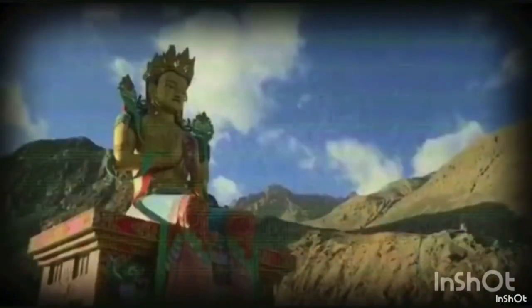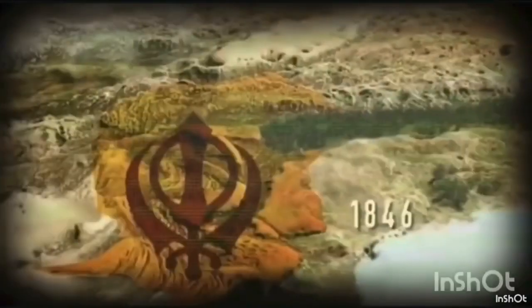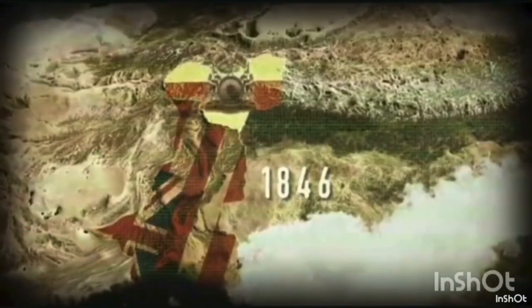Today, we are going to understand the dynamics of the integration of the princely state of Jammu and Kashmir into the Union of India. So, let's start.